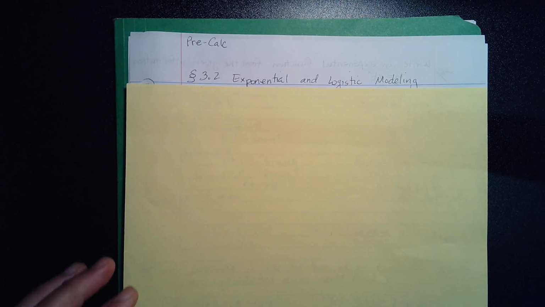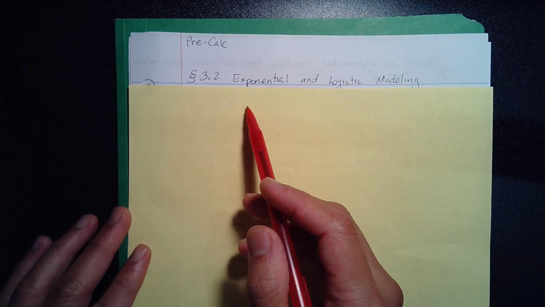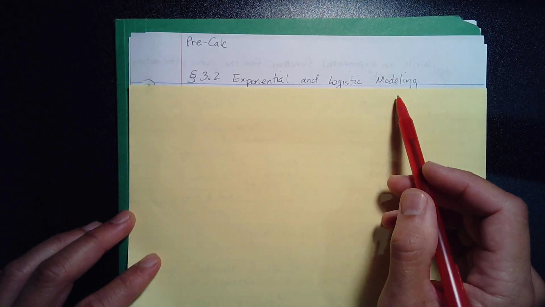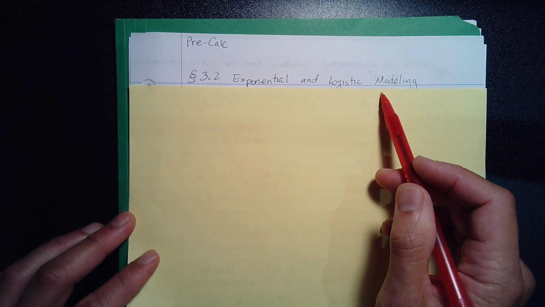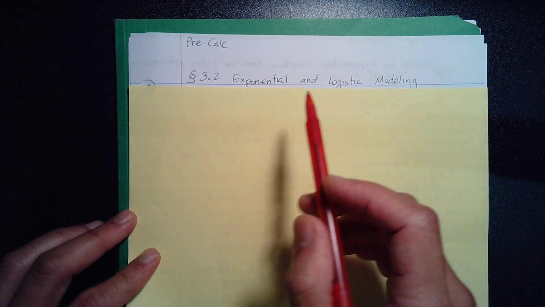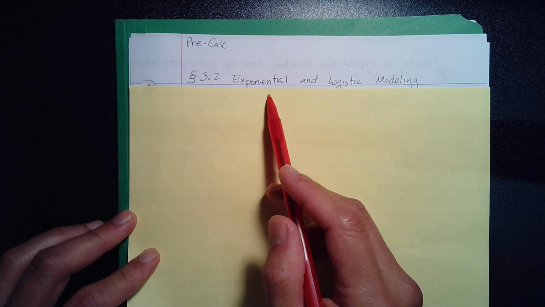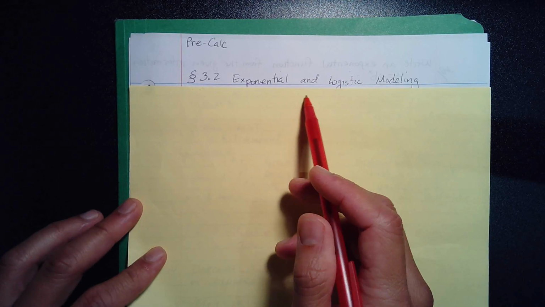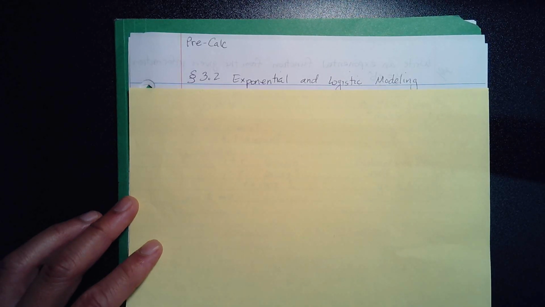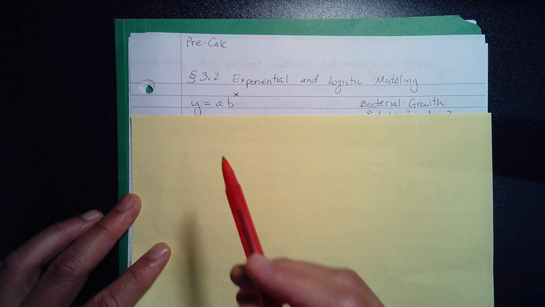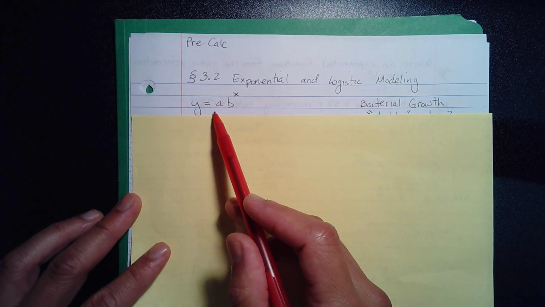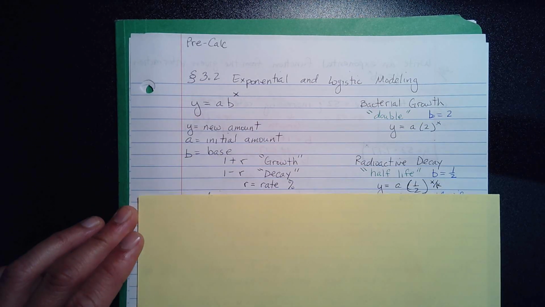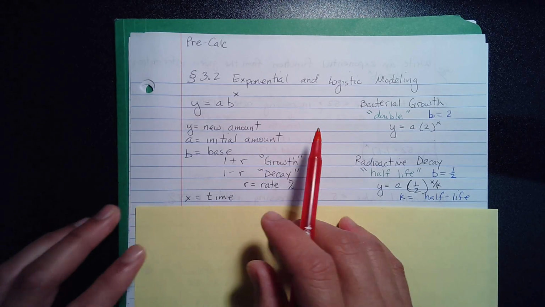Hello students, today we're going to learn section 3.2, Exponential and Logistic Modeling. When you see the word modeling, you will be dealing with word problems. So we discussed exponential and logistic functions back in 1.3 when we went over its graphs and its characteristics. So this is an exponential function when you have a variable in the exponent. Alright, so let me just go over all of this with you.